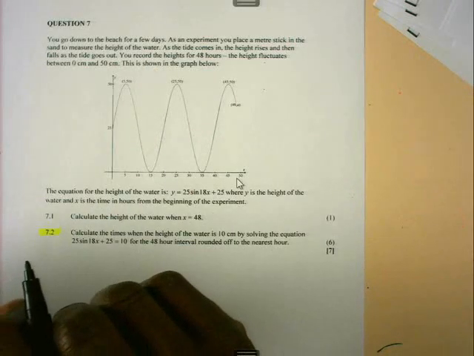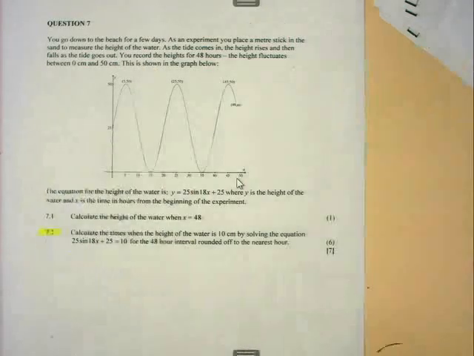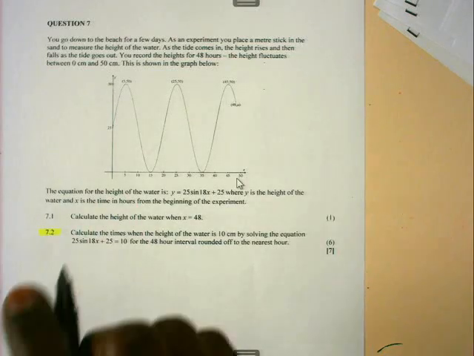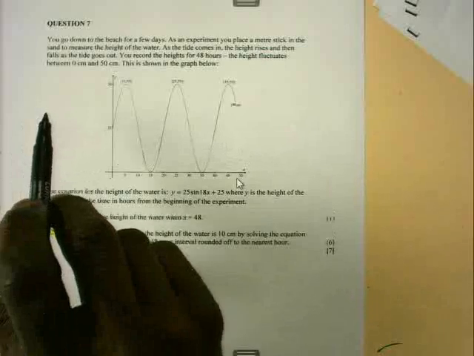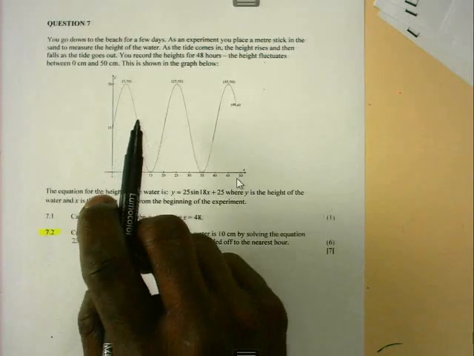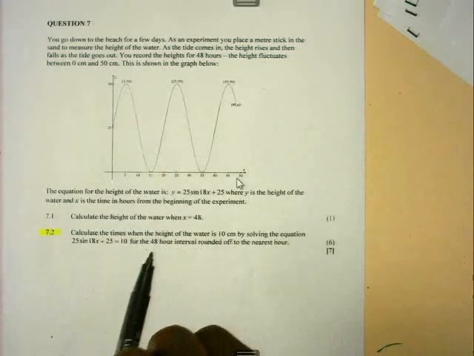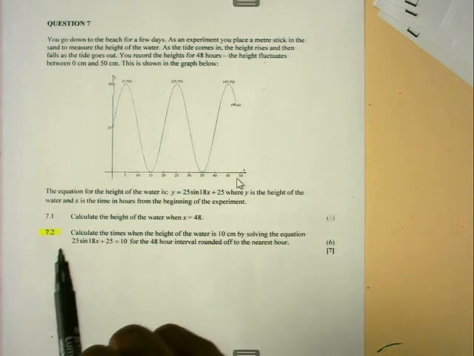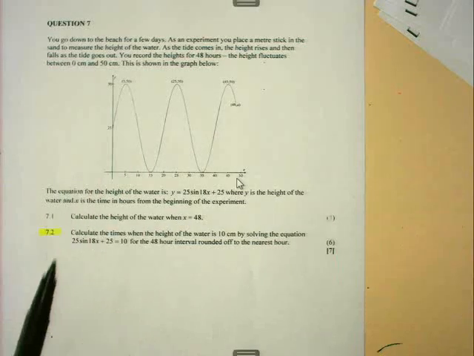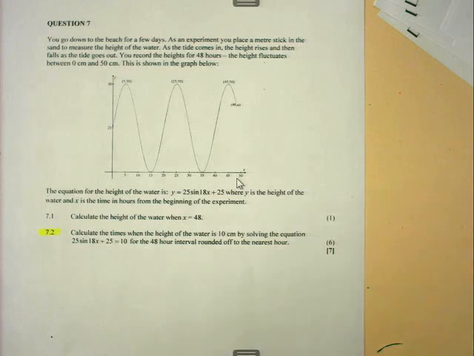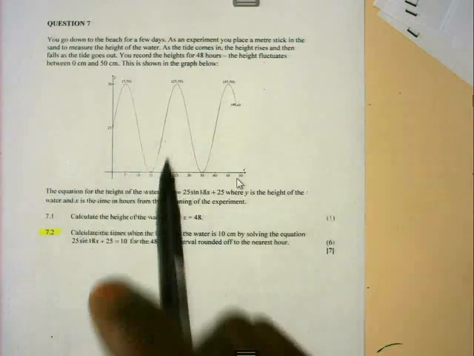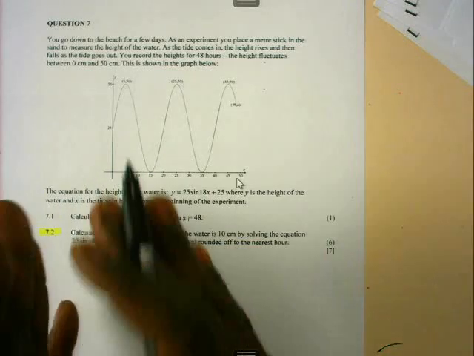The tide is when the water is getting higher. The height rises and then falls as the tide goes out. Then you record the heights for 48 hours. The height fluctuates between 0 centimeters and 50 centimeters.